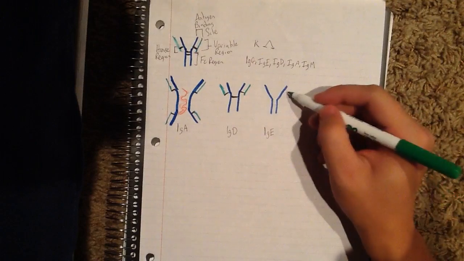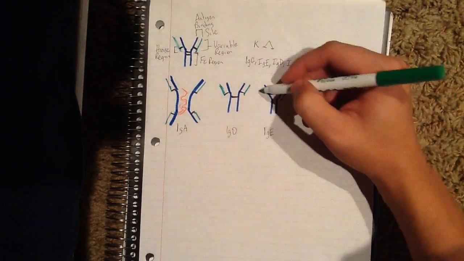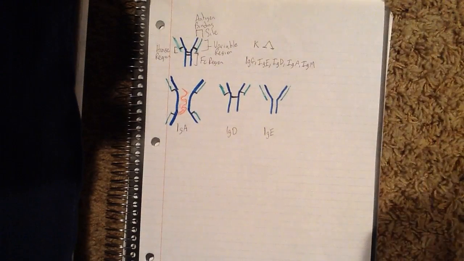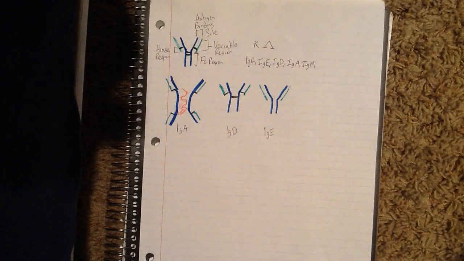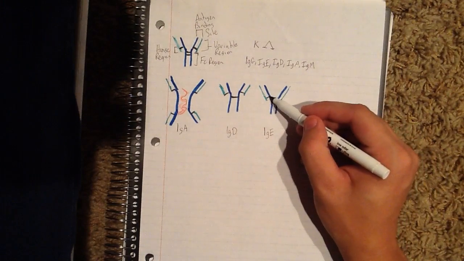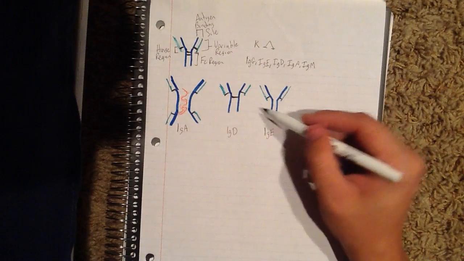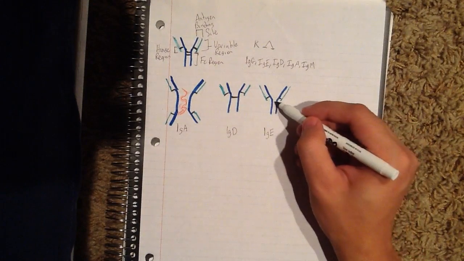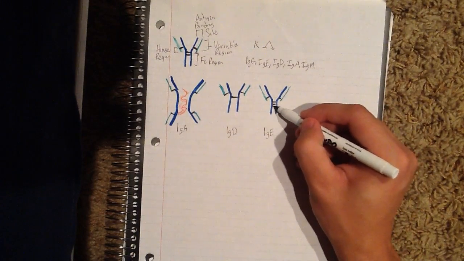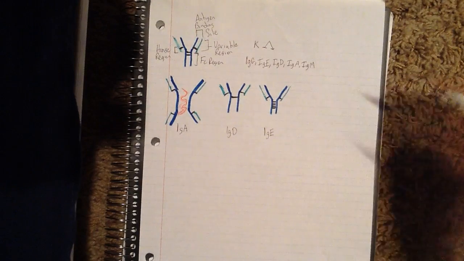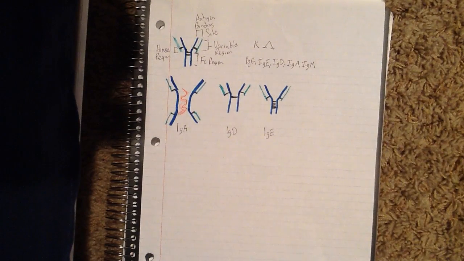So again, here's your light and your heavy chains, your disulfide bonds, and unlike D, they'll actually have up to 3 or 4 disulfide bonds. And this is going to protect against parasitic worms, and it's going to be responsible for some of the allergic reactions that your body has.